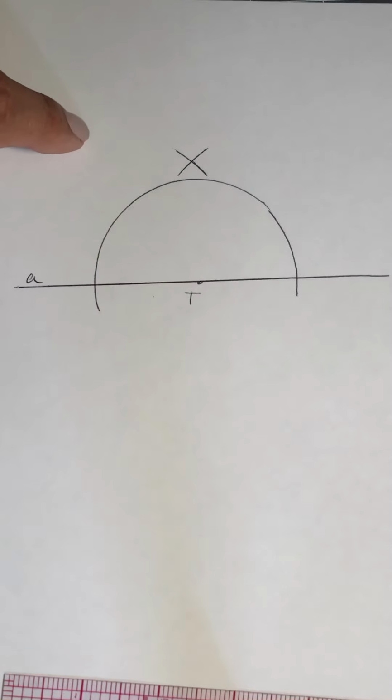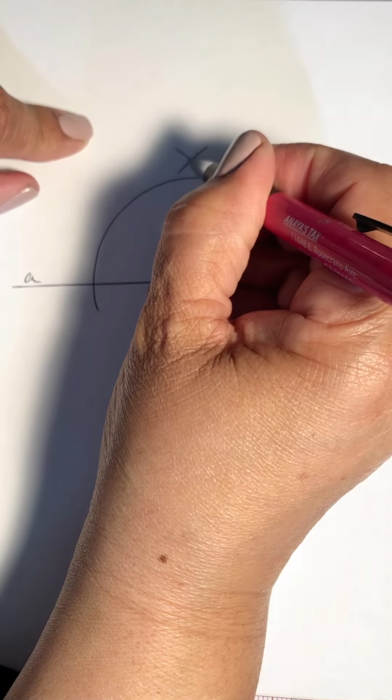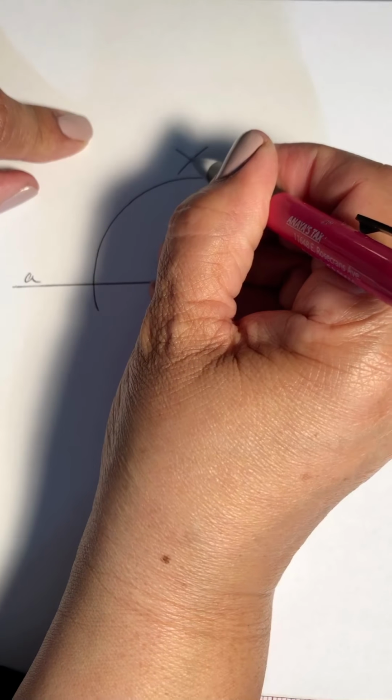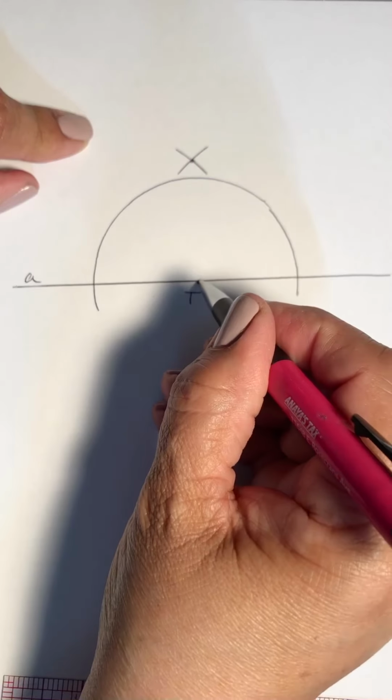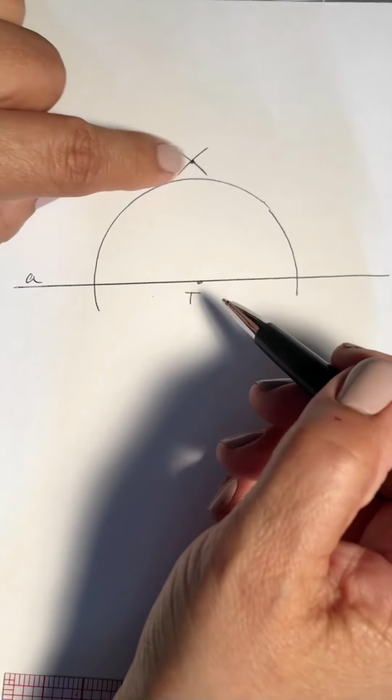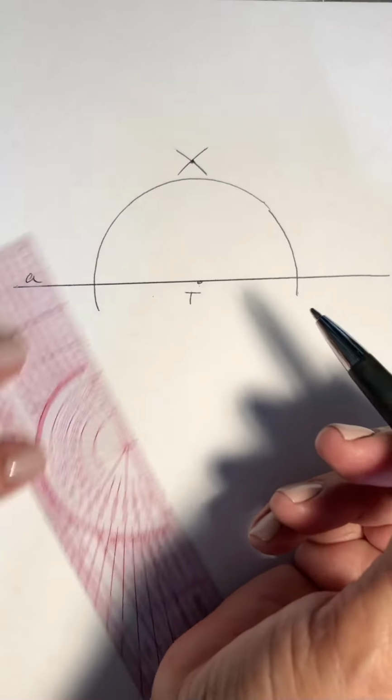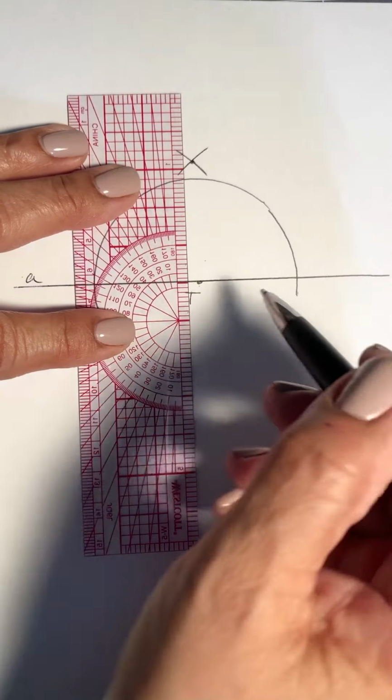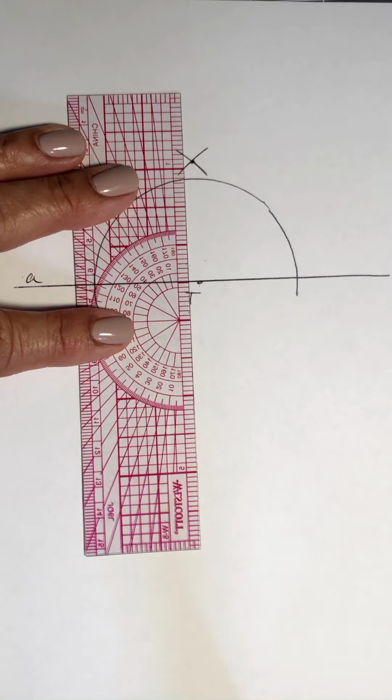Okay, so we'll call this point up here, and we won't call it anything actually. We just make a point there and a point here, and we'll draw another straight line. And this is where we are constructing your perpendicular line.